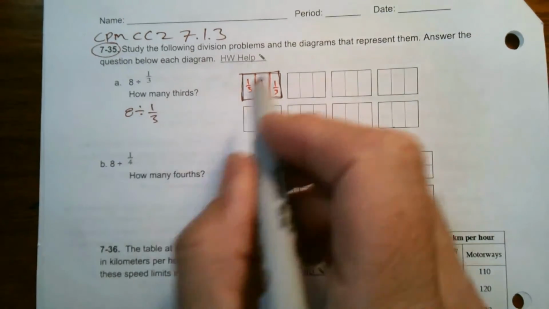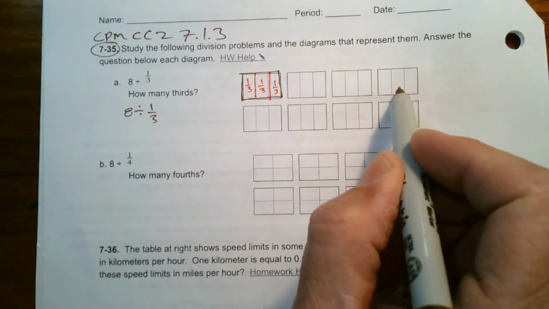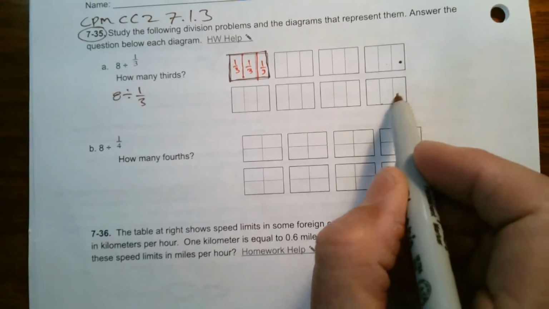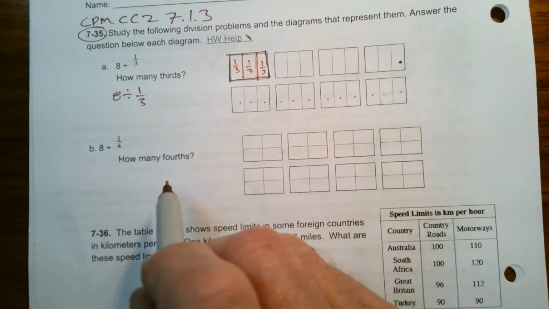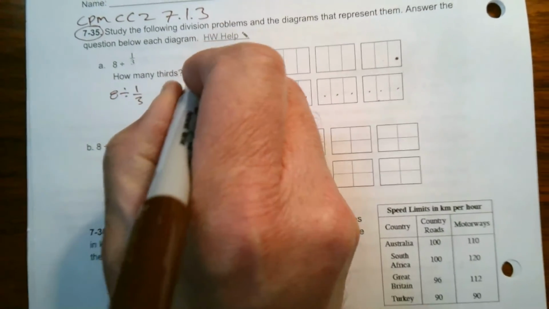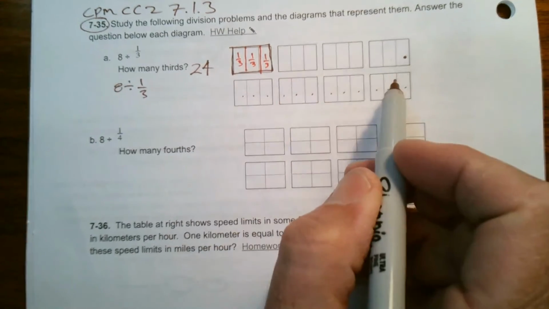So how many thirds can you divide 8 into? If we look, that's 1, 2, 3, 4, 5, 6, 7, 8, 9, 10, 11, 12, and then 13, 14, 15, 16, 17, 18, 19, 20, 21, 22, 23, 24. So how many thirds? There's 24 thirds, right? If we see this division.